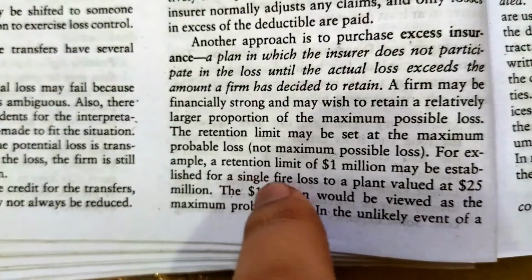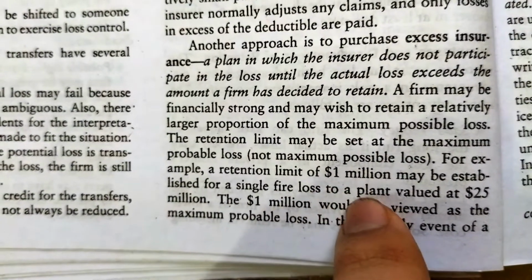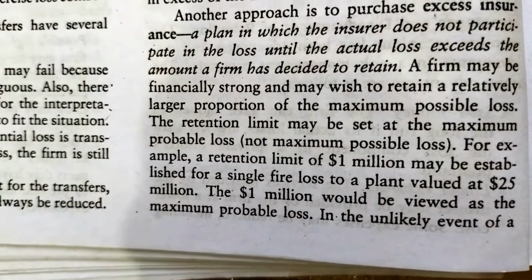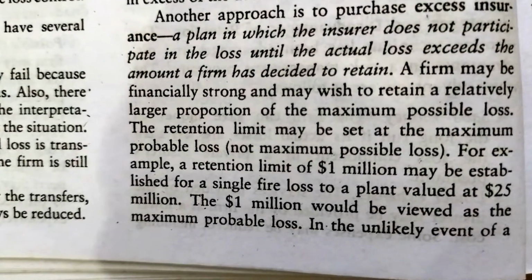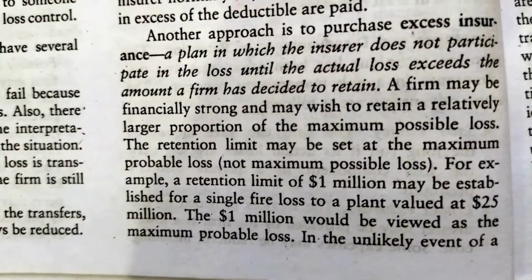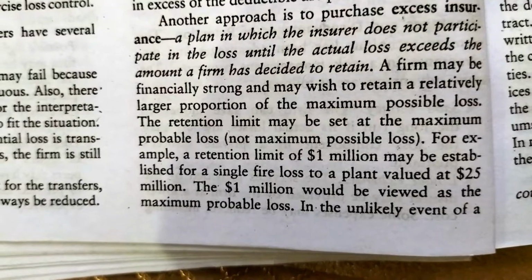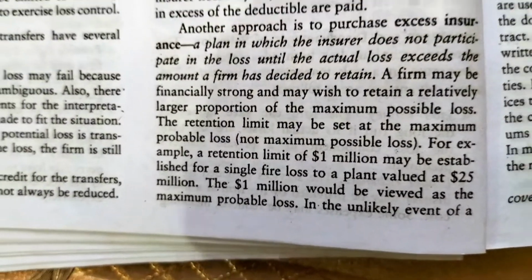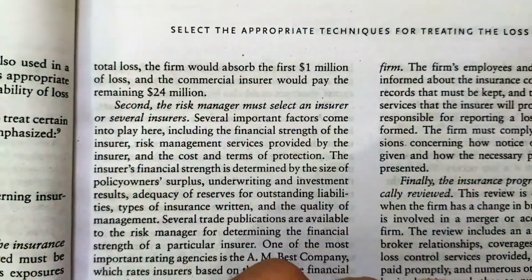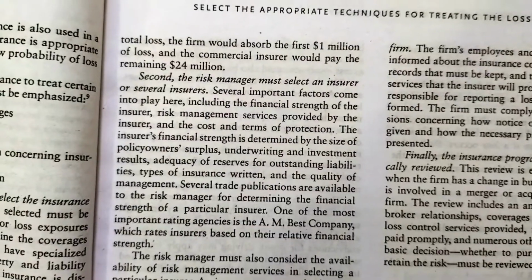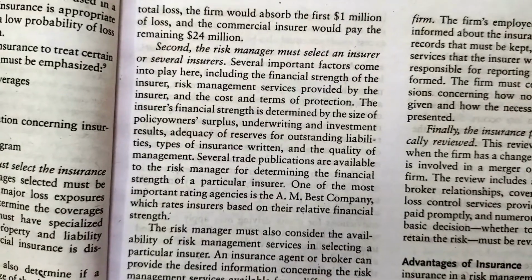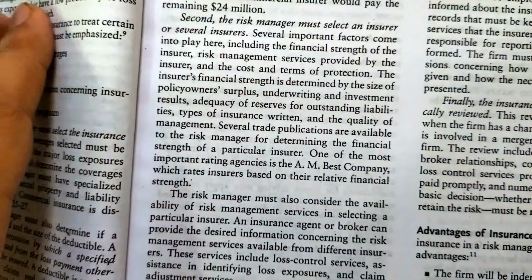For example, a retention limit of $1 million may be established for a single fire loss to a plant valued at $25 million. The $1 million would be viewed as the maximum probable loss, with the unlikely event of a total loss. The firm would absorb the first $1 million of loss and the commercial insurer would pay the remaining $24 million. So that is the basis of this summary.